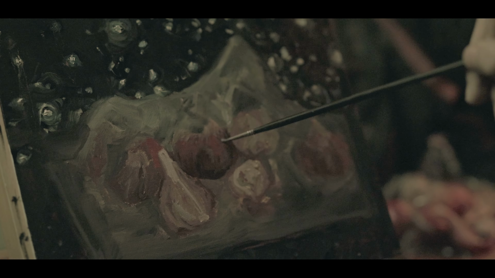The intricate details and careful composition come together to create a truly unique and mysterious piece. I'm filled with a sense of satisfaction and pride as I continue to add the final touches.